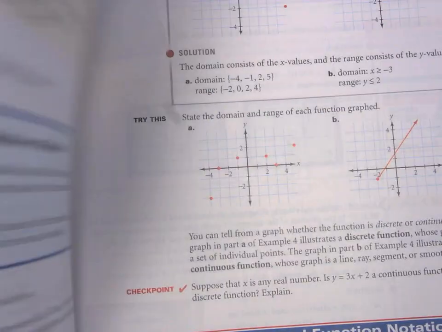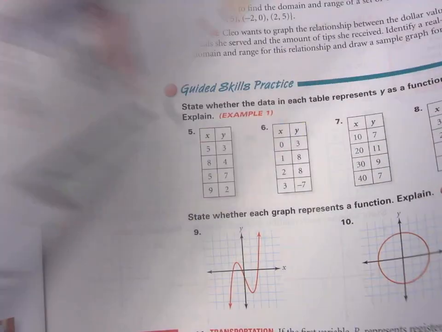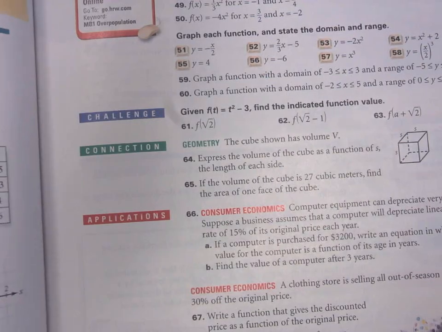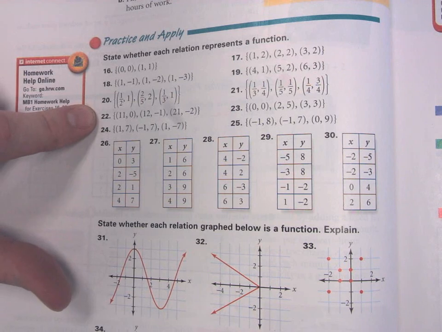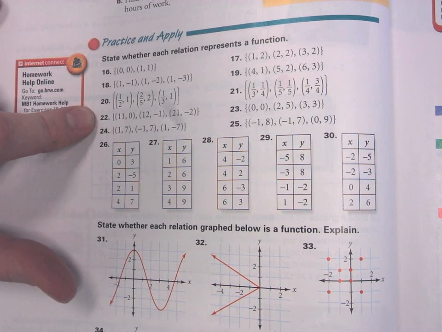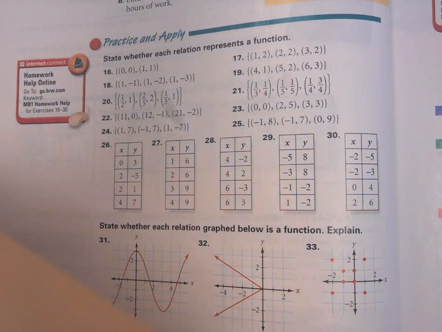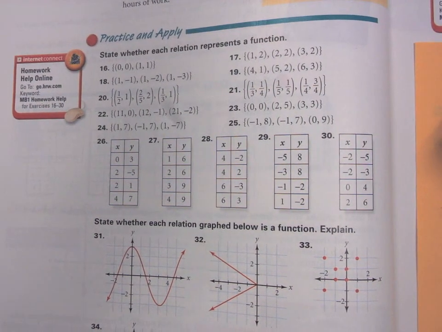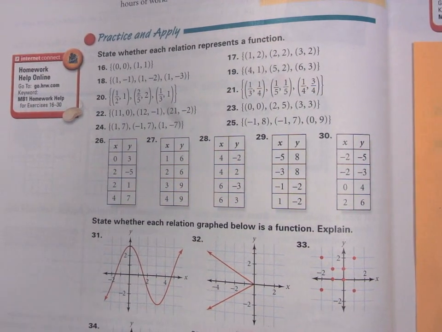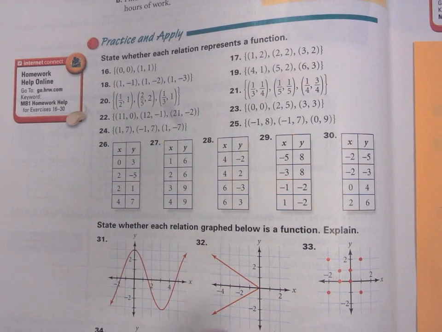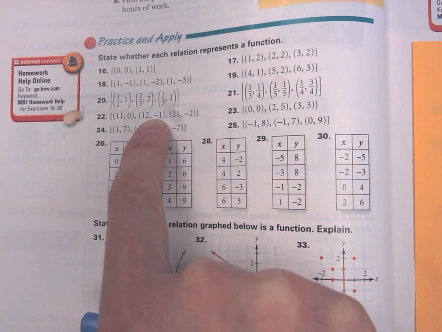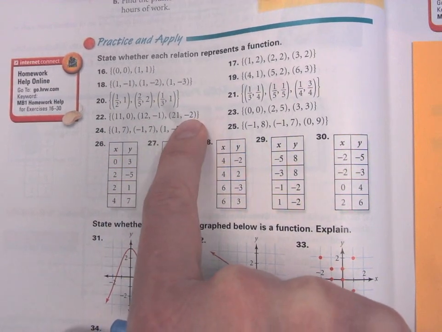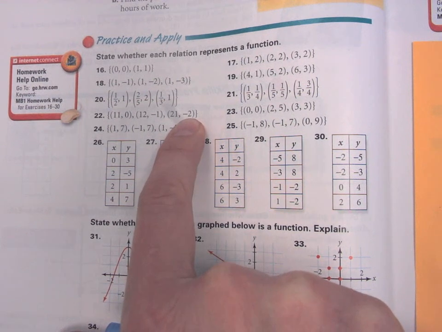Okay? So let's look at a couple of your homework problems here, and then we'll talk about domain and range. All right. So your homework starts here at 22, and it says state whether each relation represents a function. Okay, so what we're looking for here on 22 through 25 is basically repeated x values. In 22 we got this input matched with one output, this input matched with one output, and this input matched with one output. So this one's going to be a function. That one's fine.